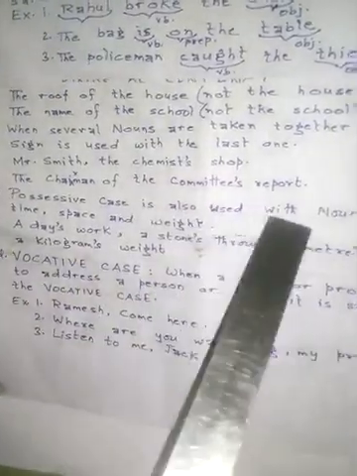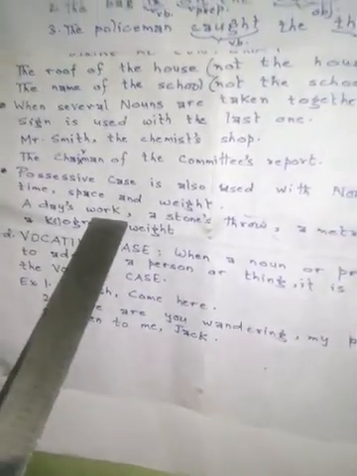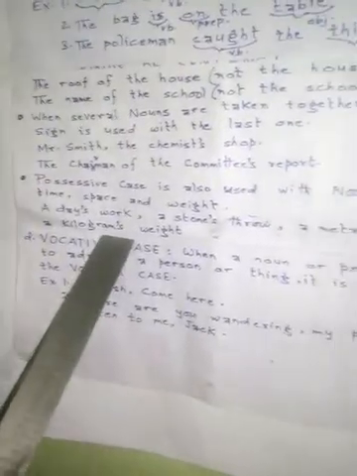Possessive case is also used with nouns denoting time, space and weight. For example, a day's work, a stone's throw, a meter's length, a kilogram's weight.